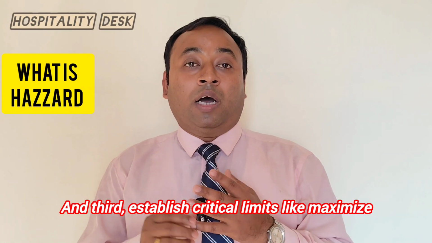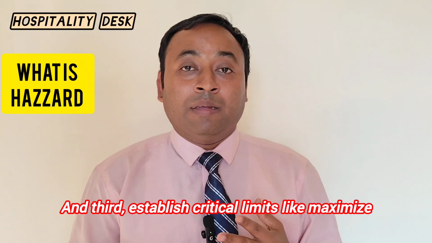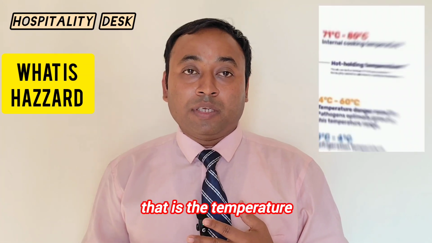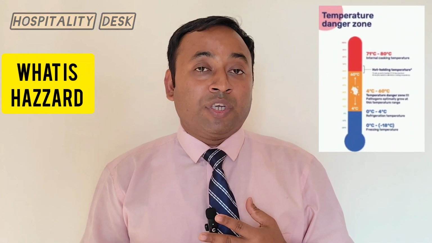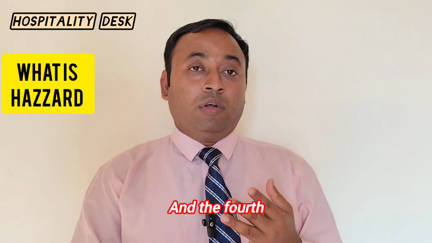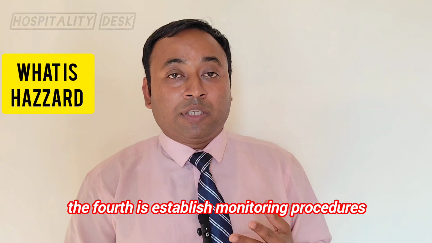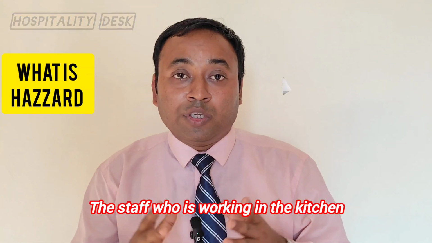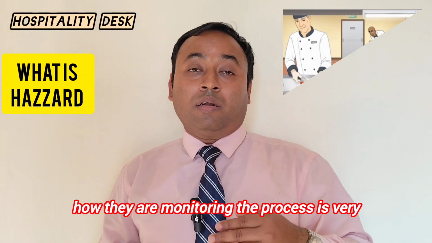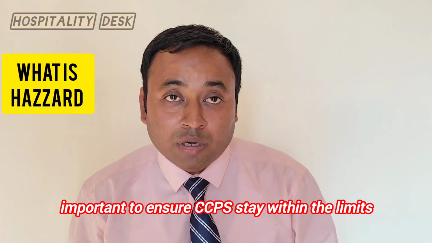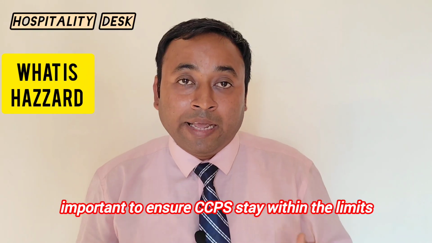Okay. And third, establish critical limits, like maximum or minimum values, that is the temperature, timing, which temperature you are going to serve the food at actually. And the fourth is establish monitoring procedures. The staff who is working in the kitchen, who is there in the pickup counter, how they are monitoring the process is very important to ensure CCPs stay within the limits.